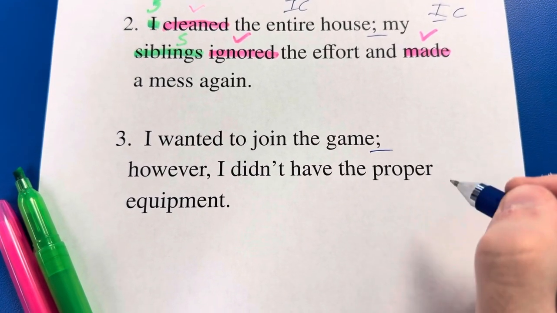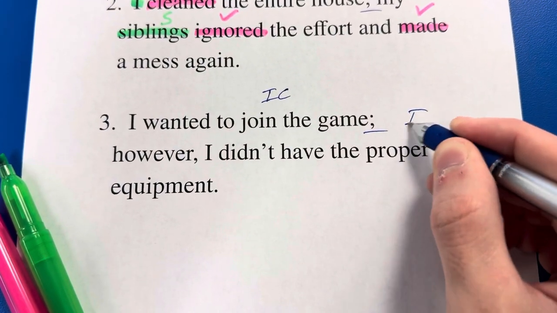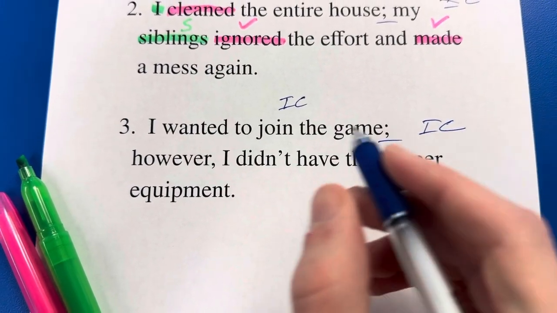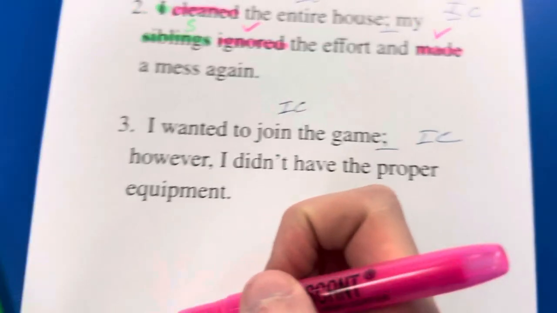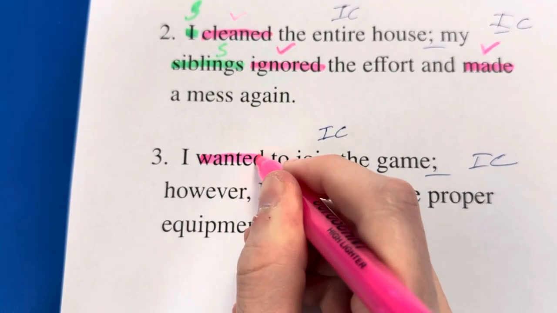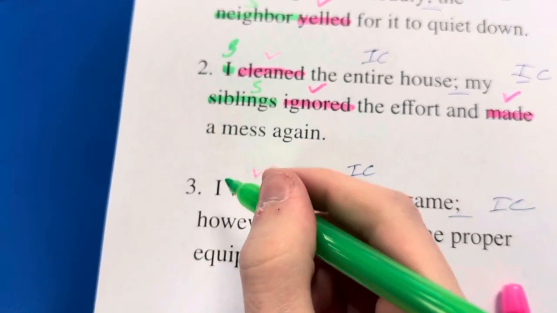Well, I know this is a semicolon, which means that this side has to be an independent clause and this side has to be an independent clause. Let's look at this first one. I wanted to join the game. What's the thing that they're doing? Well, they wanted. Who or what is doing the wanting? I.